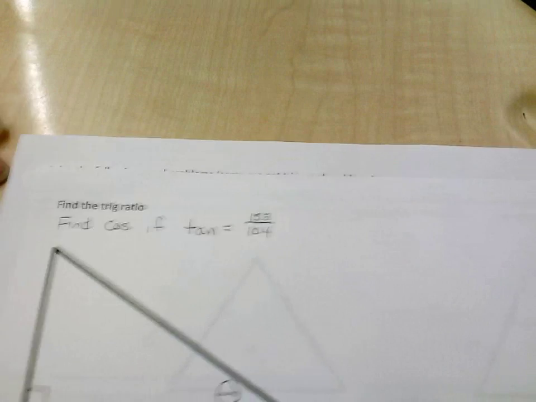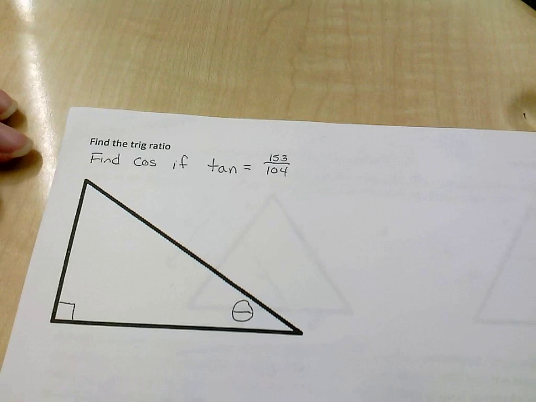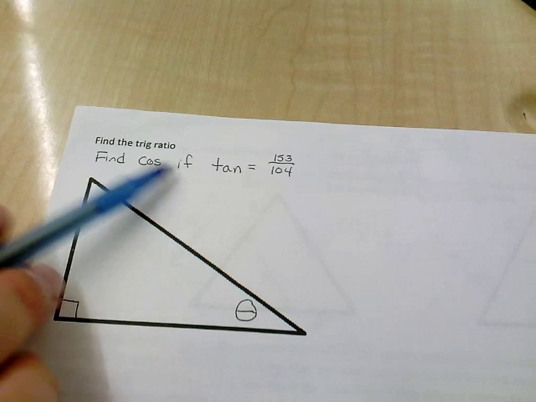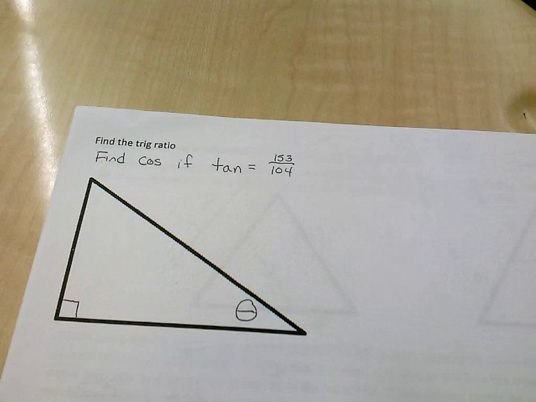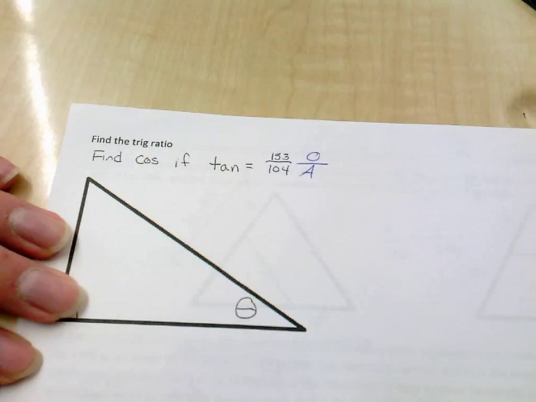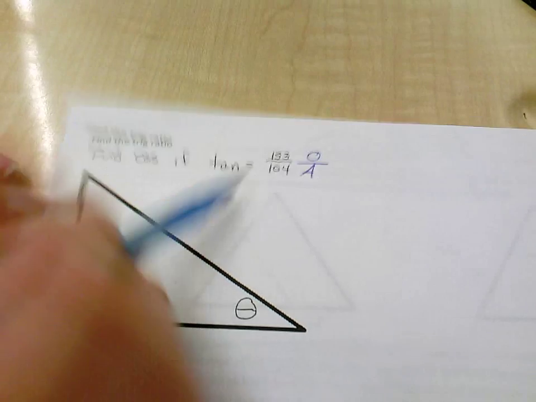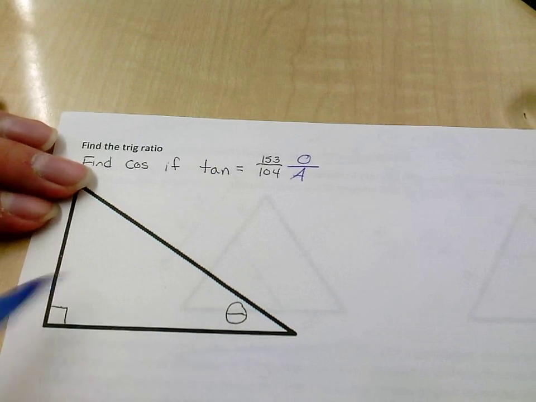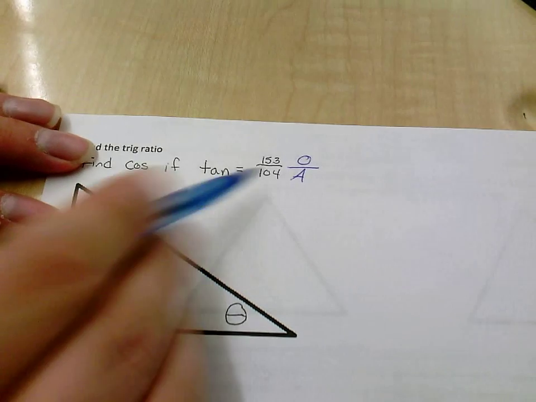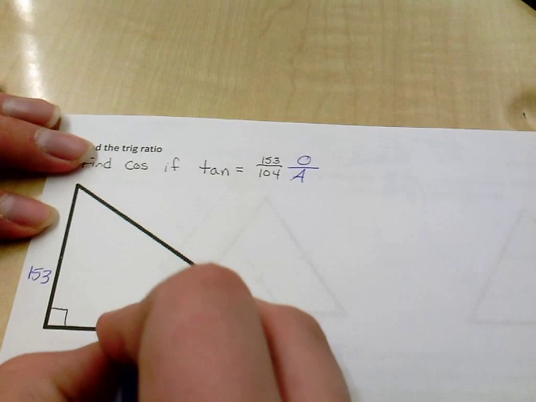I'm going to do one of these problems, and you're going to do the rest. But I will tell you what the answers are, but you still have to figure it out. Okay? Actually, yeah. So find cosine if tangent equals 153 over 104. So we know tangent is always opposite over adjacent, right? So the opposite side of the angle is going to be 153. We know the adjacent side, the side next to the angle that's not the hypotenuse, is 104.